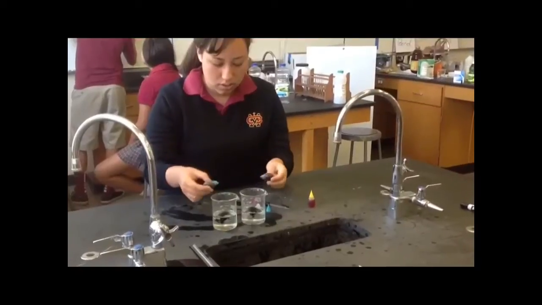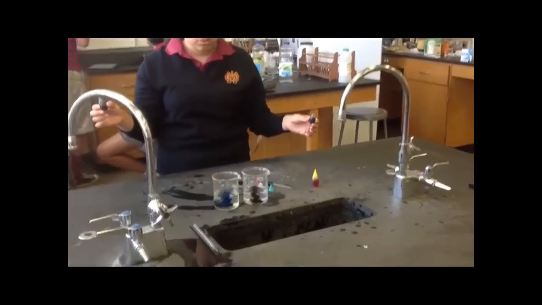Closely, you will notice that the food coloring spreads faster throughout the hot water than in the cold. The molecules in the hot water move at a faster rate, spreading the food coloring faster than the cold water molecules, which move slower.